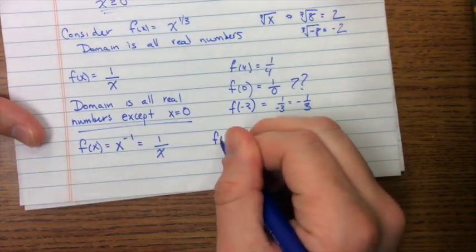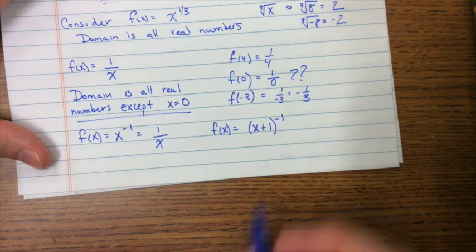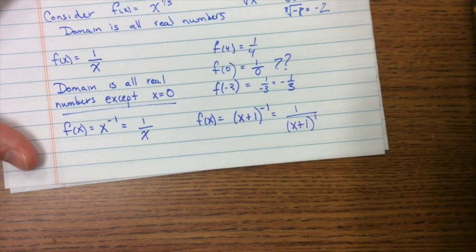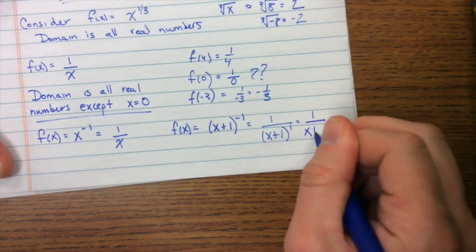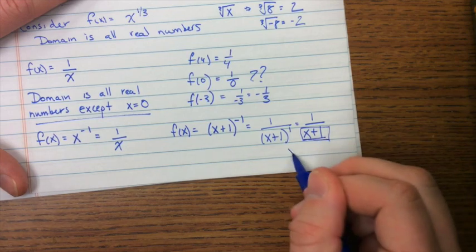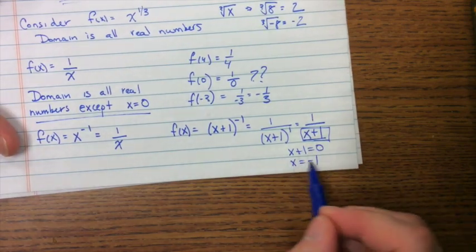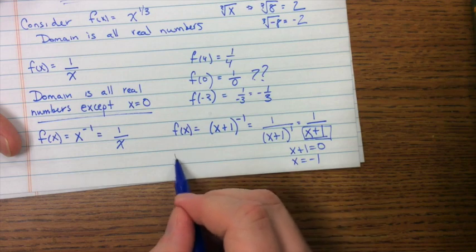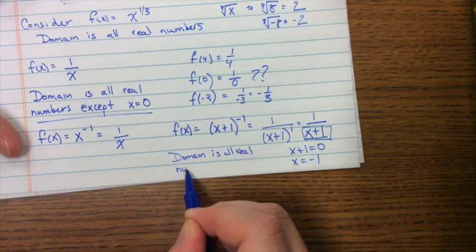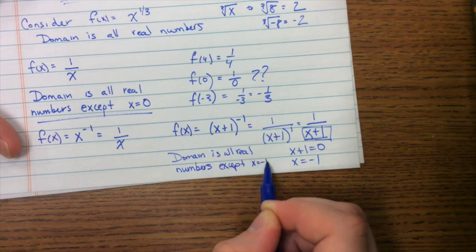And then finally, they'll give you things like f of x is equal to, for example, x plus 1 raised to the negative first power. Recall that this is the same thing as 1 over x plus 1 raised to the positive first power, which is really just 1 over x plus 1. And so you have to think, when does your denominator equal 0? Well, take that denominator, set it equal to 0 and solve, and then you know that this is the number that makes the denominator 0. So the domain of this is all real numbers except x equals negative 1.